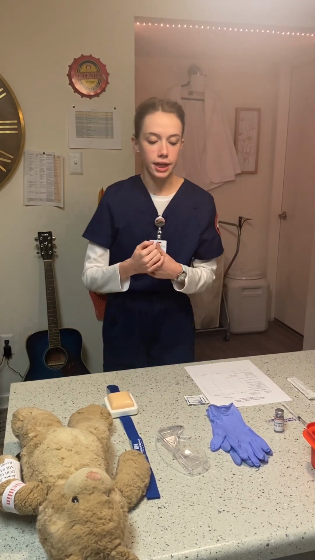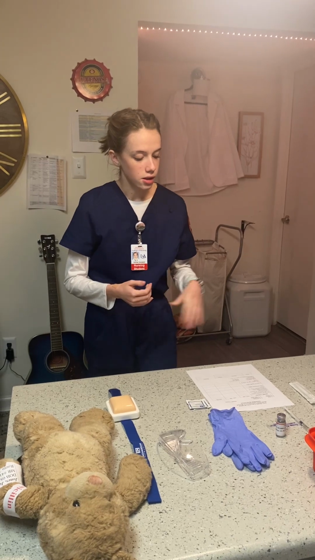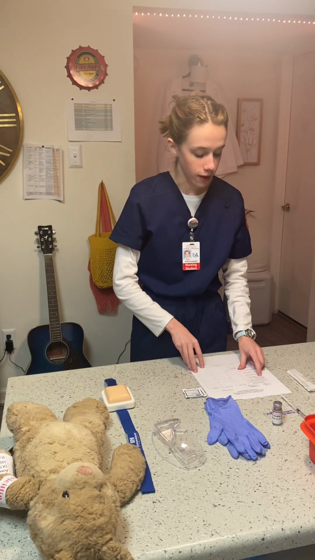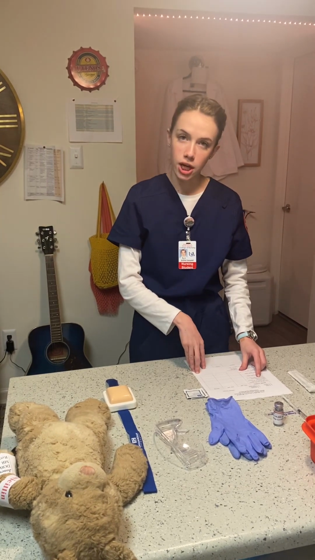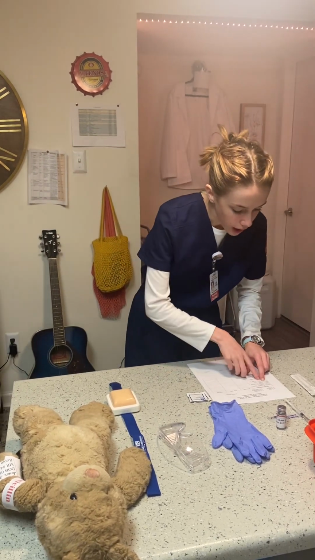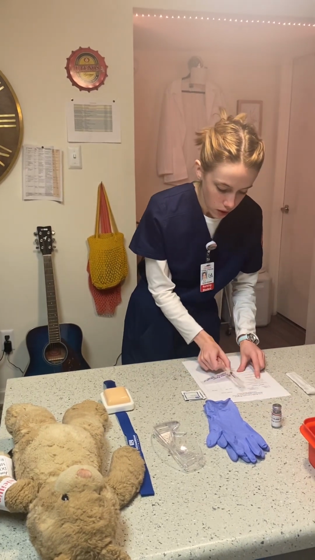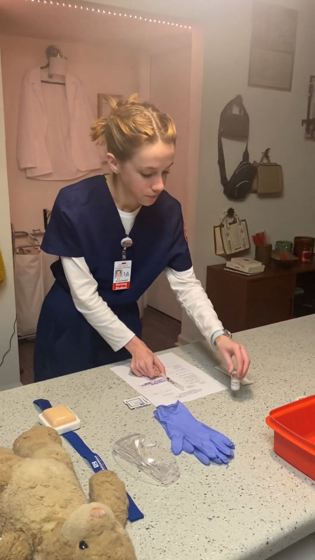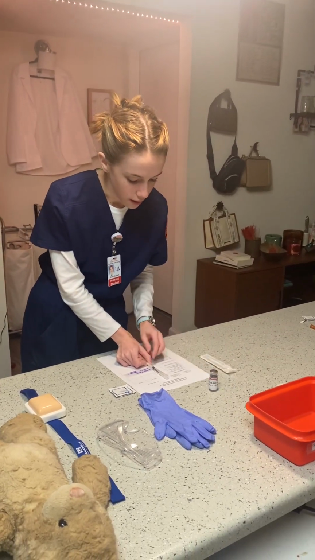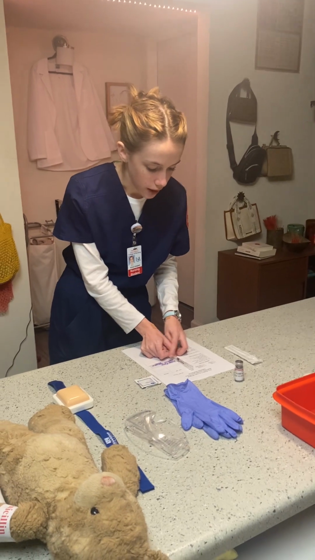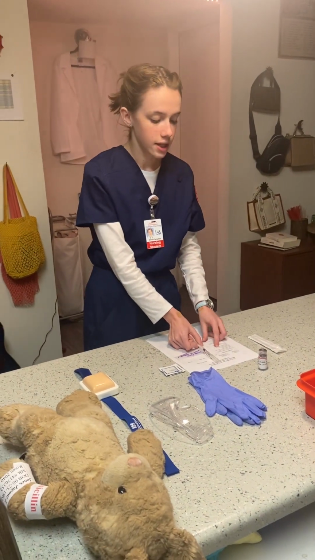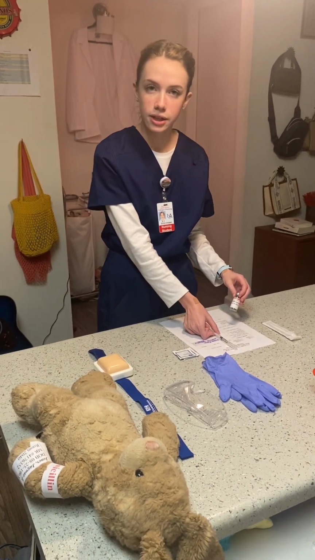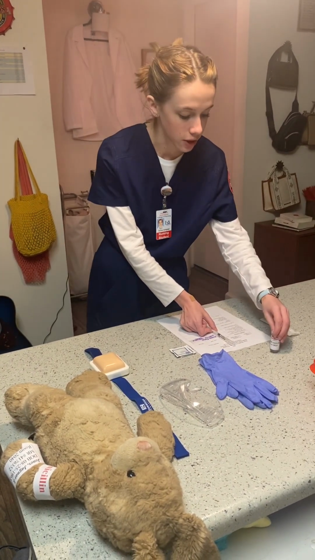go ahead and explain the rest of the 7 rights. So I'm going to verify that the medication for this patient is heparin. We've got heparin right here on the MAR, heparin on our label, and our heparin vial right here. We have got 5,000 units. And as we previously explained with the vial, we calculated the dosage out to be 0.5 milliliters.